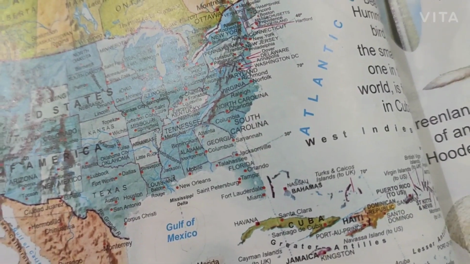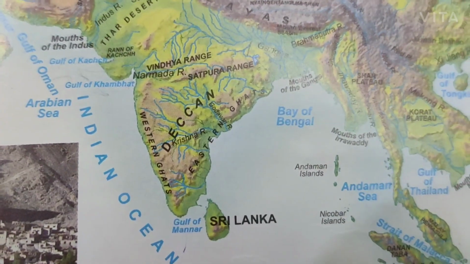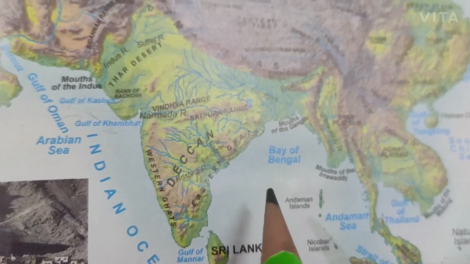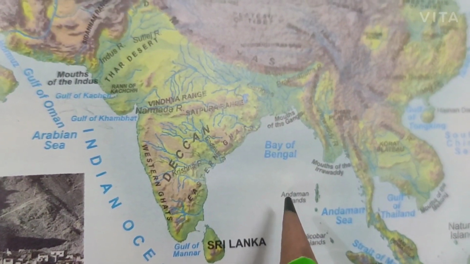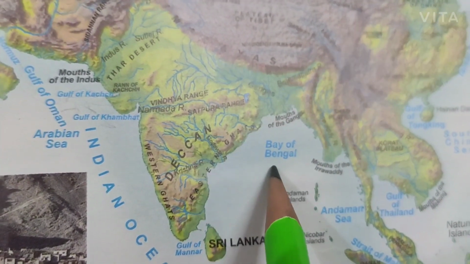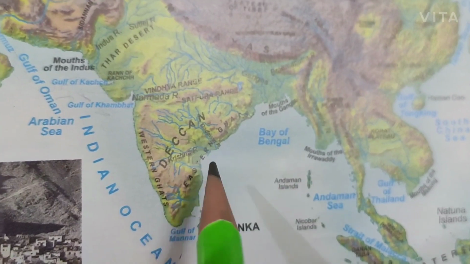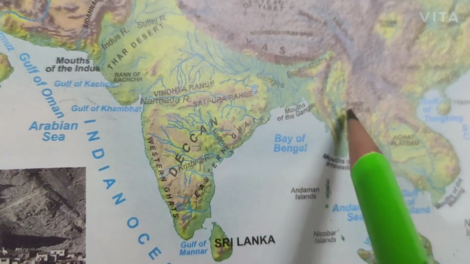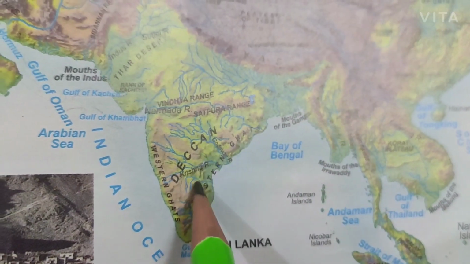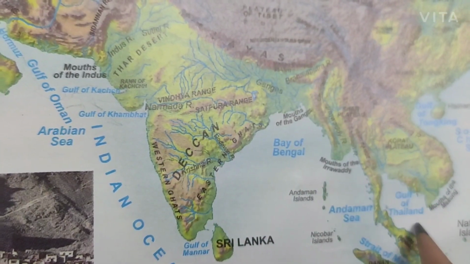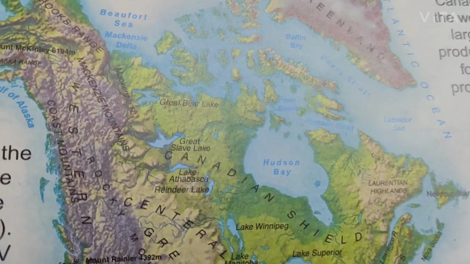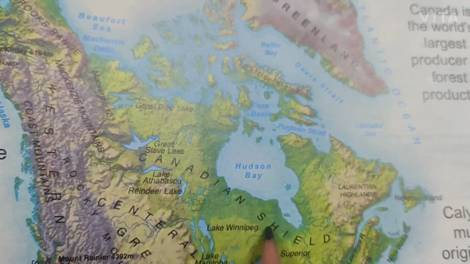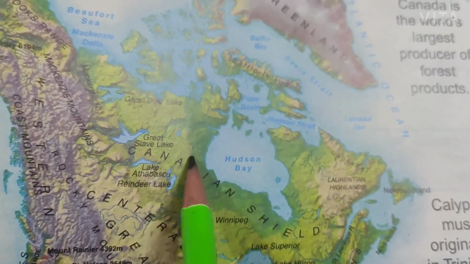Now we will go to what is a bay. That is the Bay of Bengal. A bay is a part of the sea or a large lake, partially surrounded by a wide curve of land. Similarly, nearby you can see the Bay of Bengal, surrounded by curved land. In North America also there is Hudson Bay, surrounded by curved land. That is a bay.